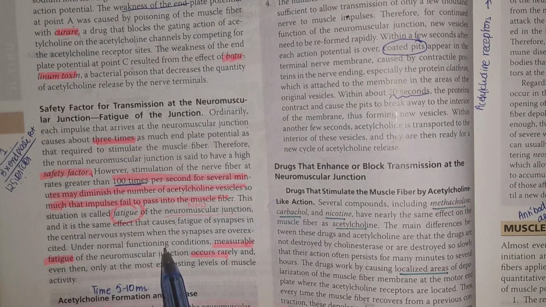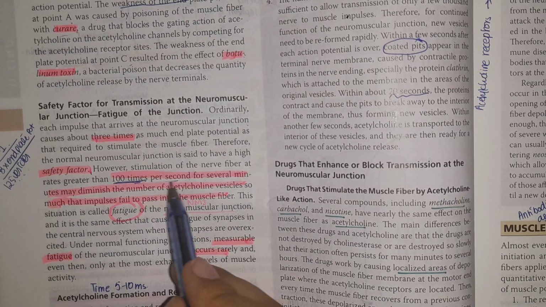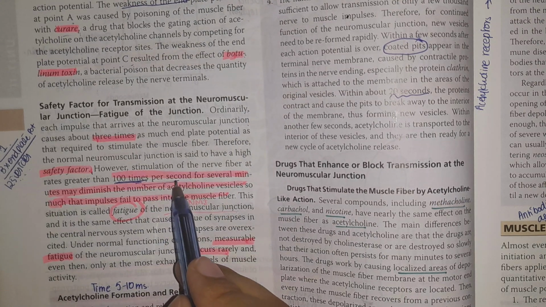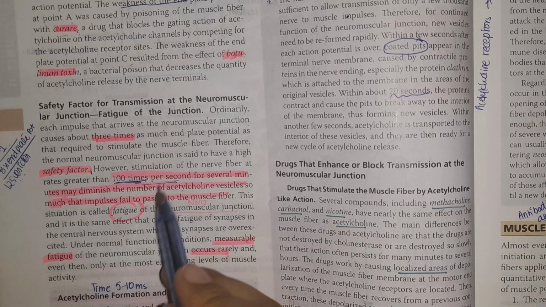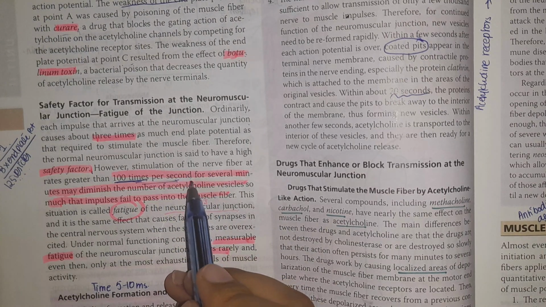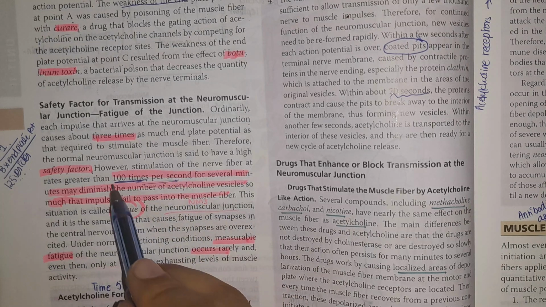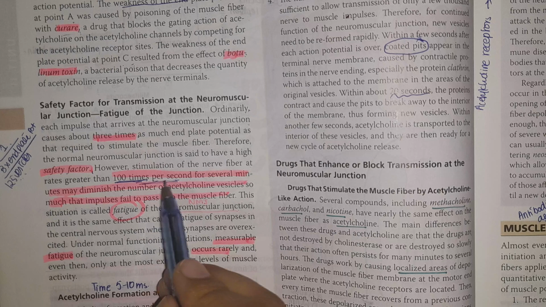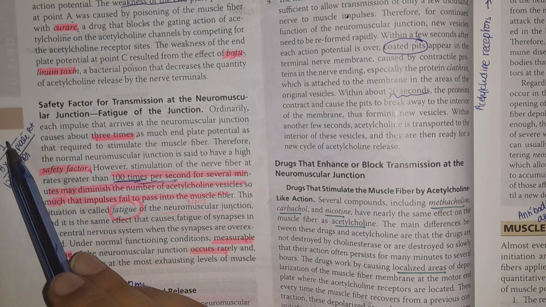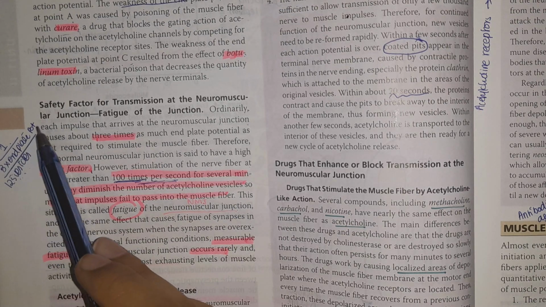Under normal function, measurable fatigue occurs rarely, because such a large number of impulses per second is not humanly possible, except for electric shocks, in which they become 1,000 times per second. So postsynaptic membrane fatigue occurs in this condition, and the safety factor for production is 125 vesicles, which is 3 times the end plate potential that is actually needed.